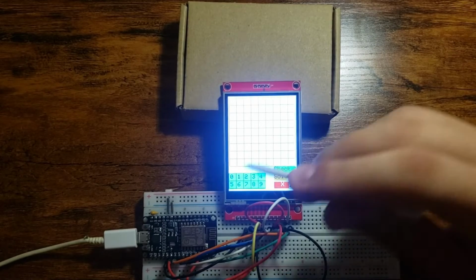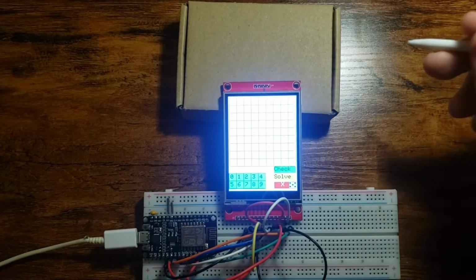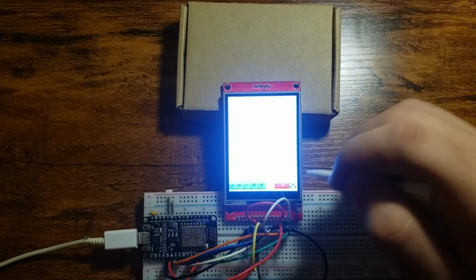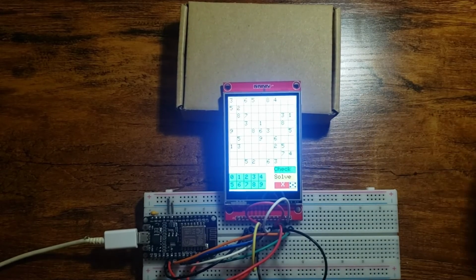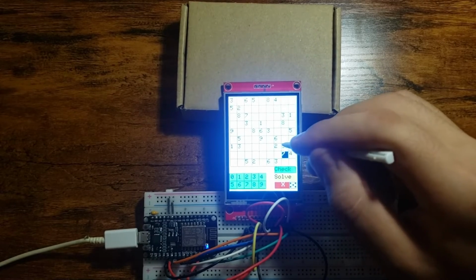This is a Sudoku solver using the ESP8266 microcontroller and the ILI9341 TFT touchscreen. So if I click on the bottom here to generate a random board, I'll get a board looking something like this. And if I click any of these numbers, the squares here are in black.